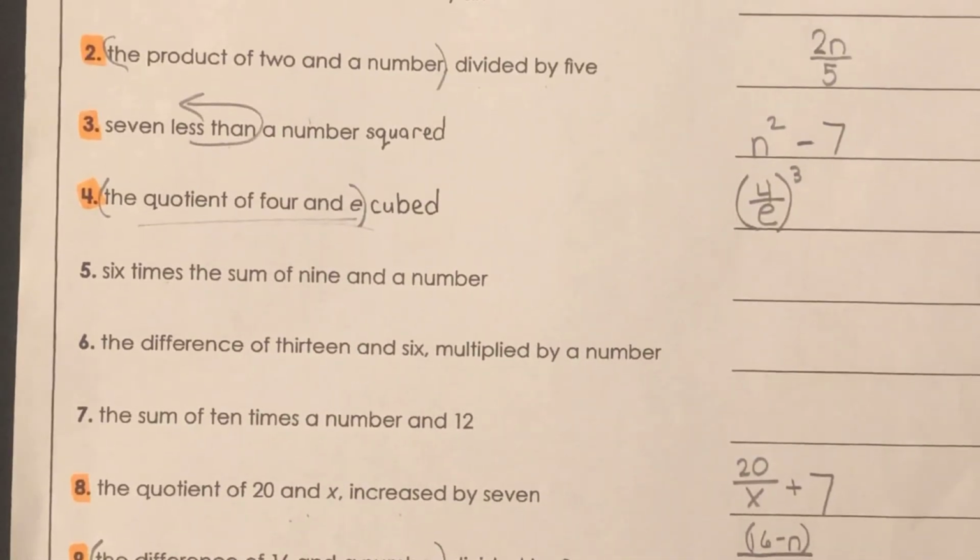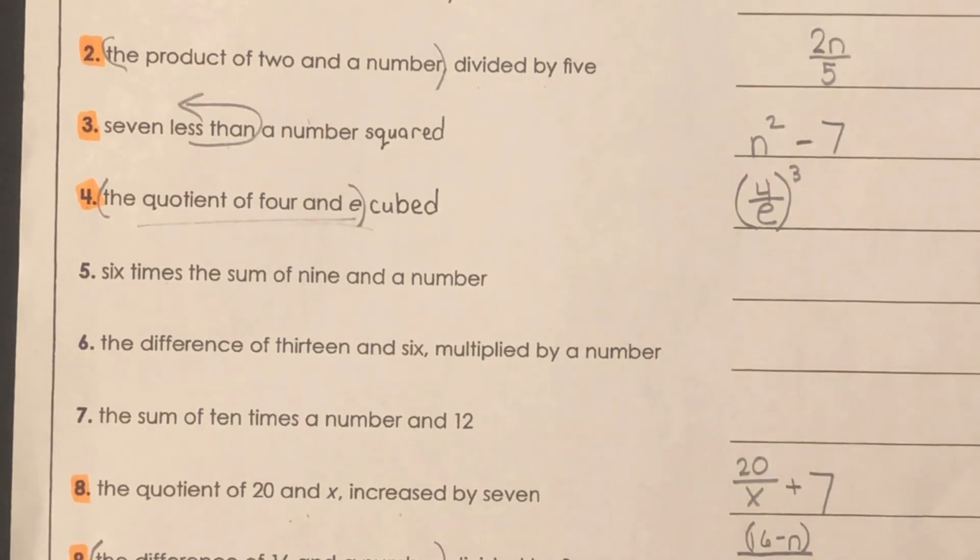Go back and do the others. Not all of them need parentheses. Several do.